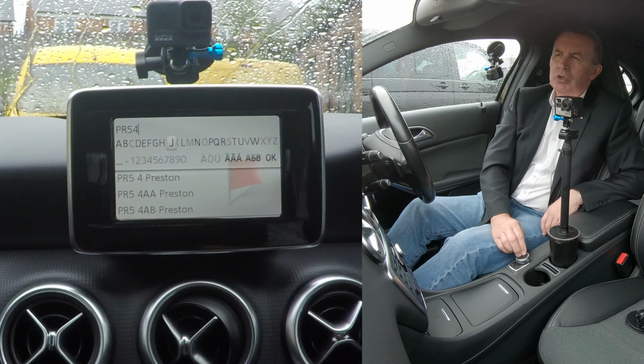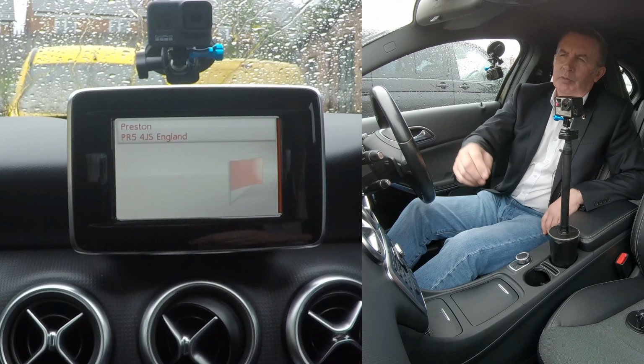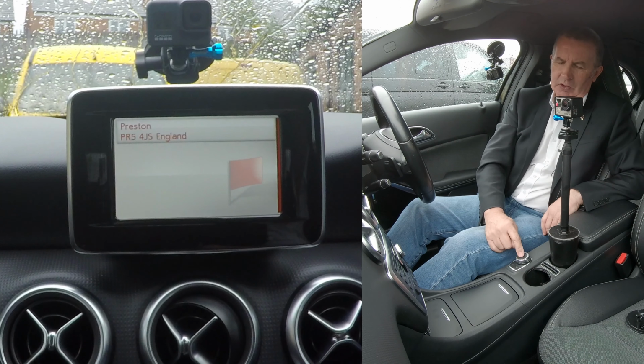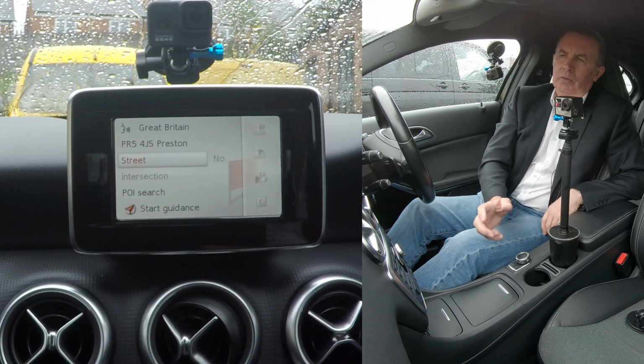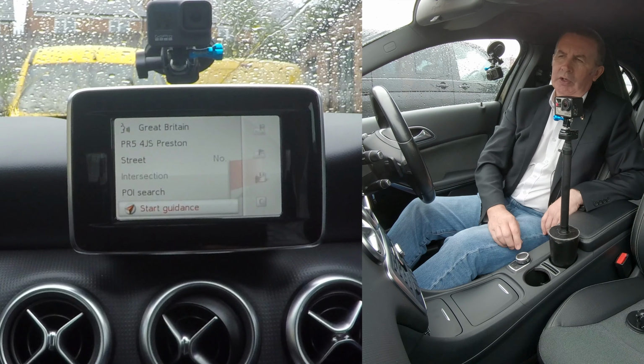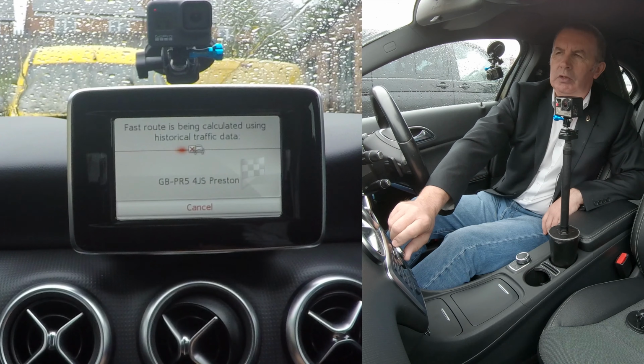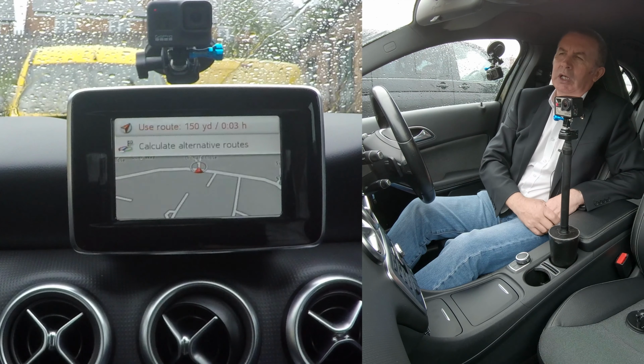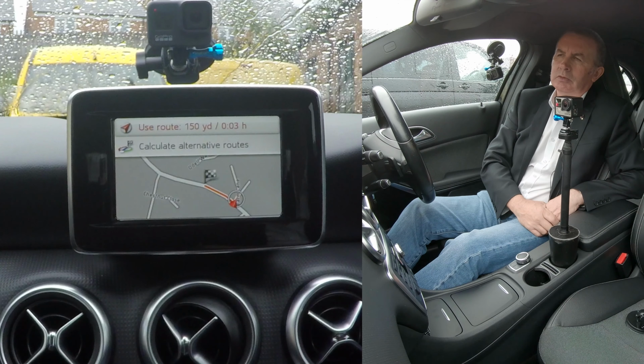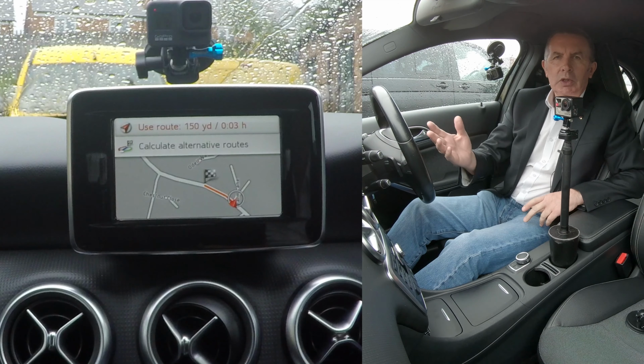letters, J, S, Preston PR5 4JS, that's us, so we select. We can put a street in, or we can just go down to start guidance. Fast route's been calculated. The route has been calculated. That's it done.